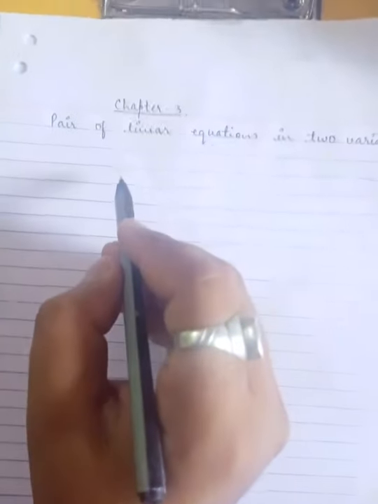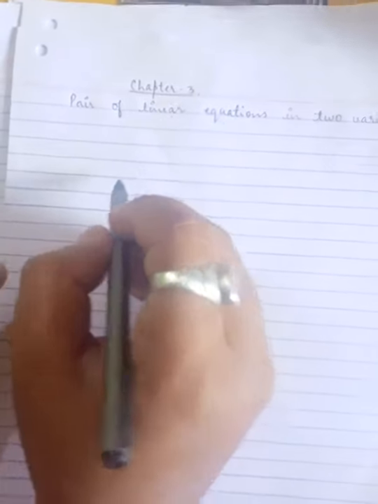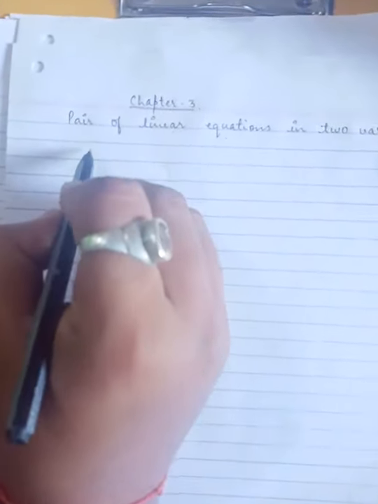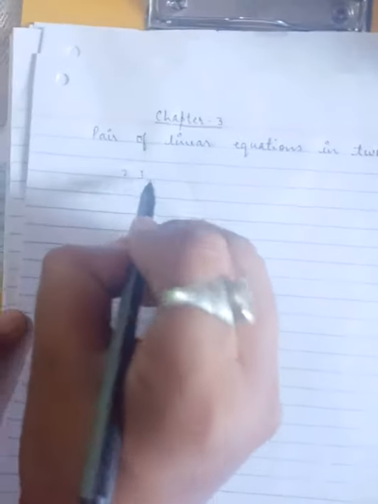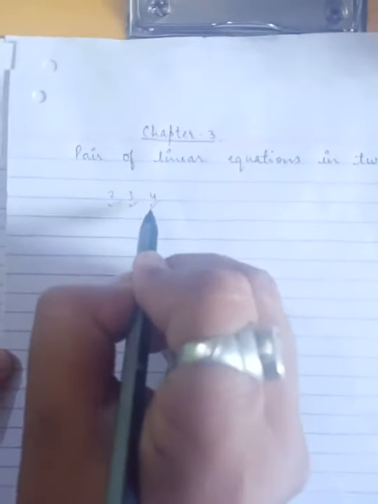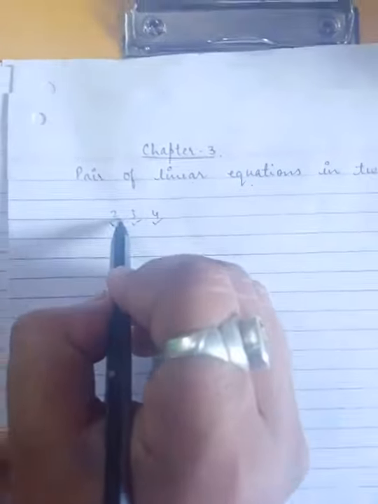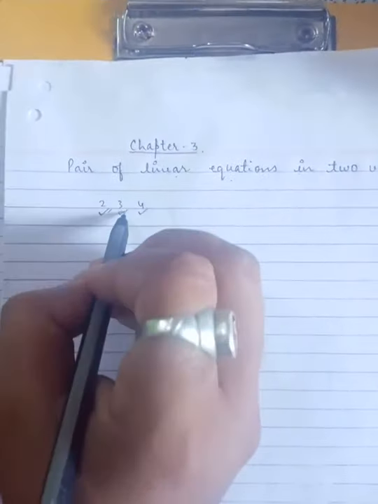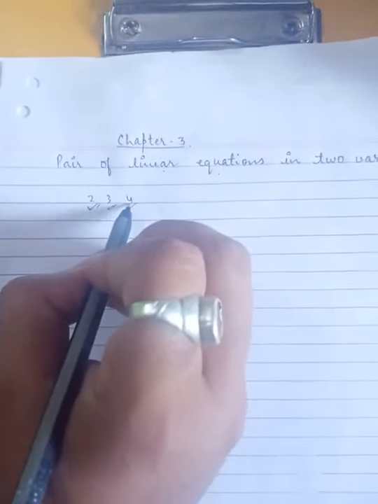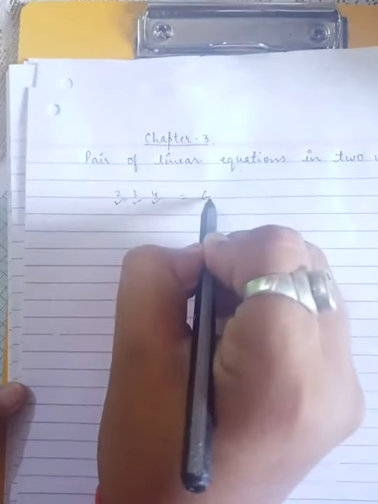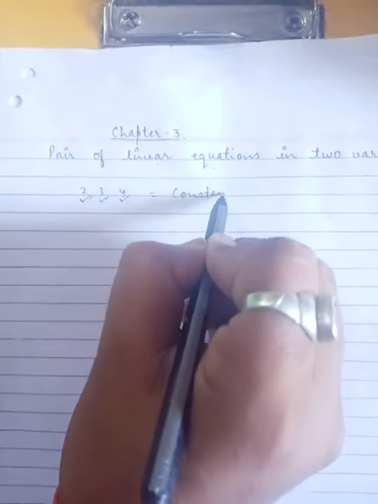At first we must understand what variables are. As we know, all the numbers like 2, 3, 4 contain a certain value. If I am saying 2, that means only 2. If I am saying 3, that means only 3. If I am saying 4, that means only 4. They are called constant terms.